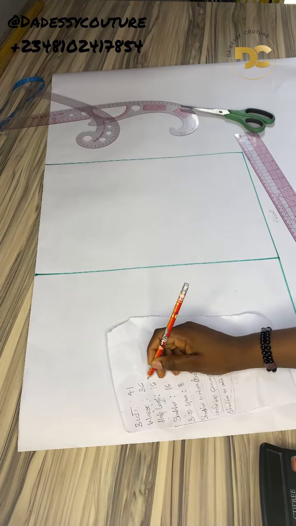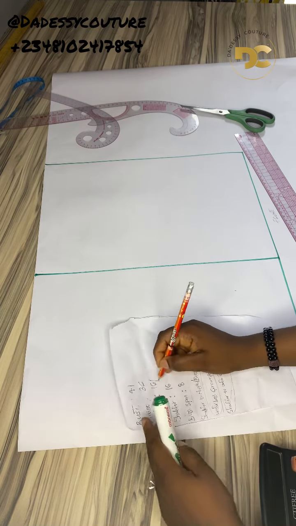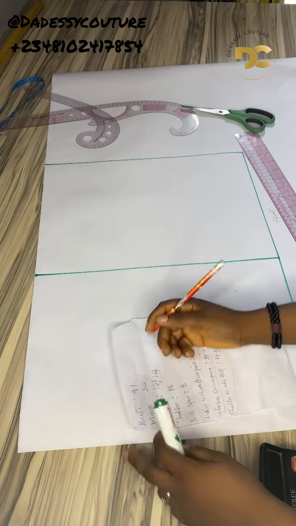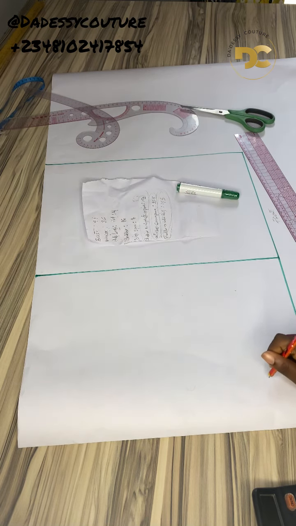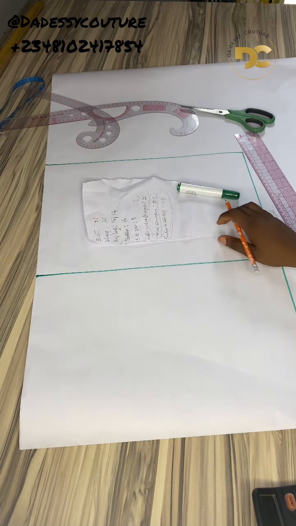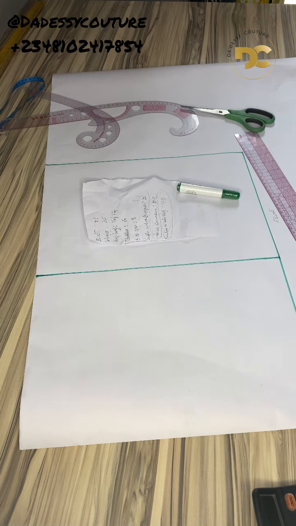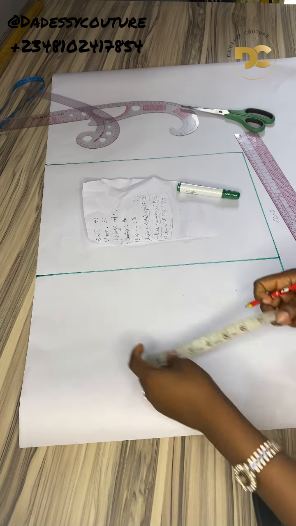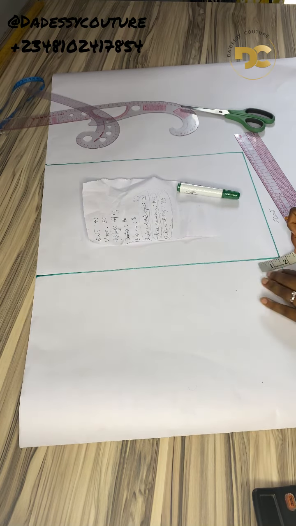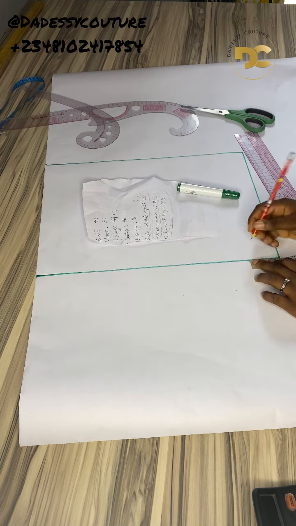I hope you can take your measurement. And the back is 14. I'll be choosing this for my back and this for my front. This total length is 16, which is for the front. For the back we need 14. So the difference between the front and the back half length is 2 inches.